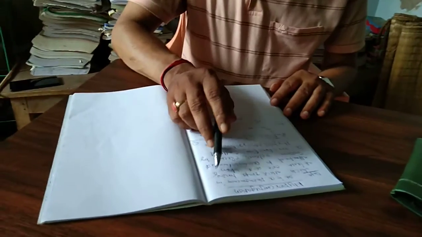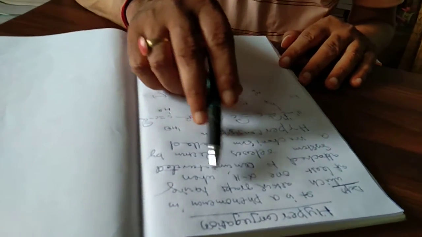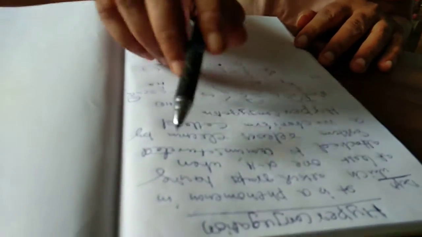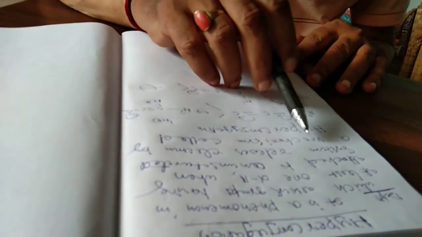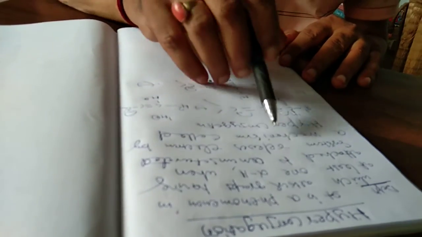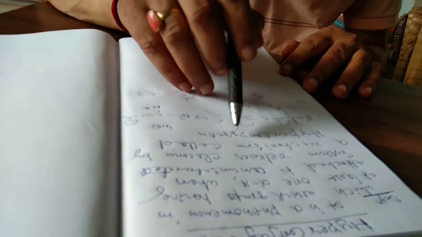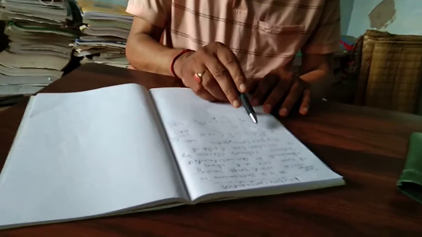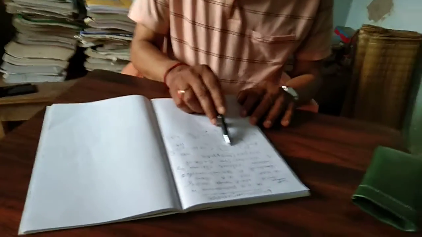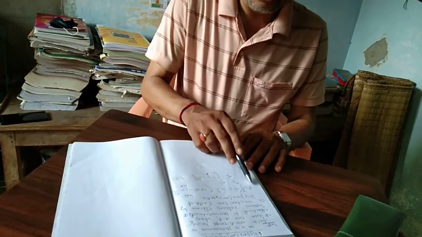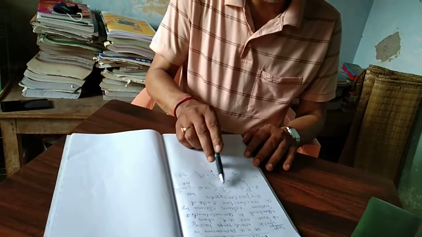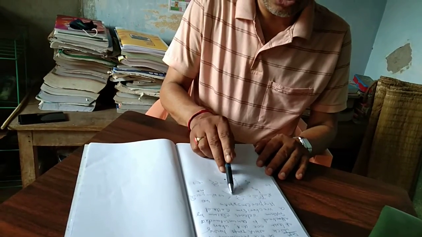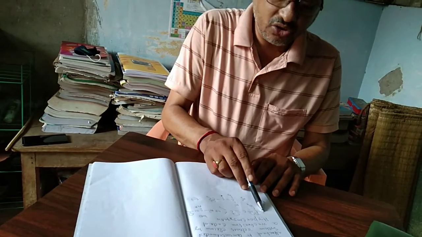Let us write down and define hyperconjugation. It is a phenomenon in which an alkyl group having at least one alpha H, when conjugated to an unsaturated system, releases electrons by a mechanism called hyperconjugation. Let us draw the hyperconjugating structure. This is an unsaturated system, and an alkyl group having 3 alpha hydrogens is conjugated to this double bond system. This is H1, this is H2, this is H3.